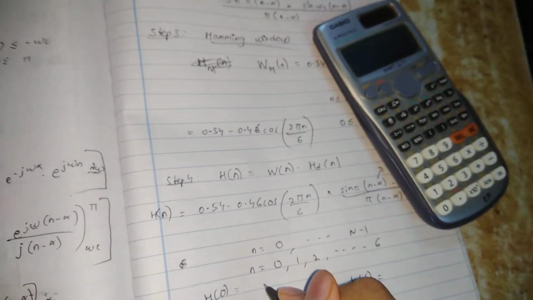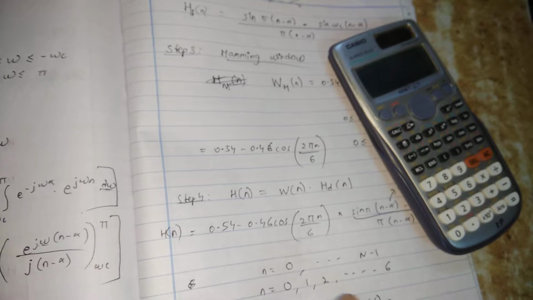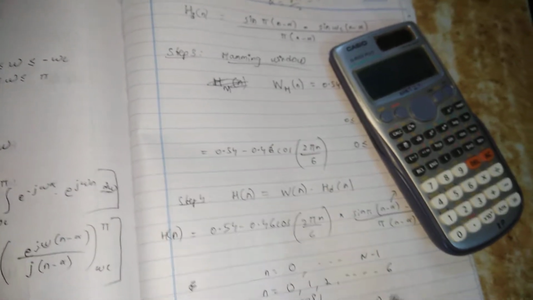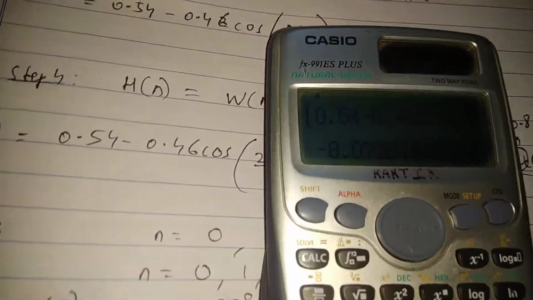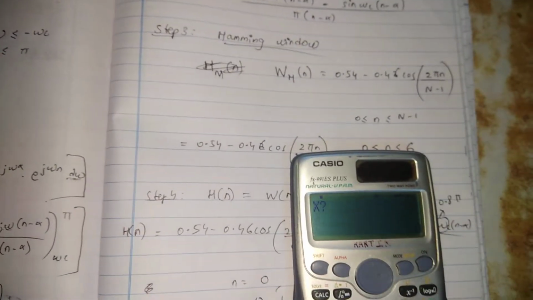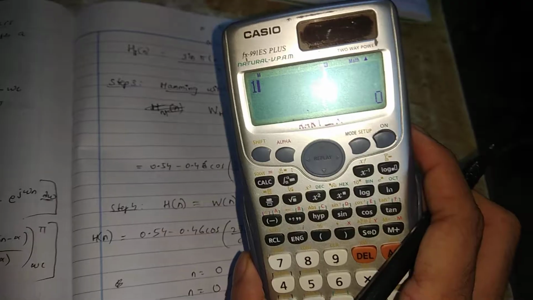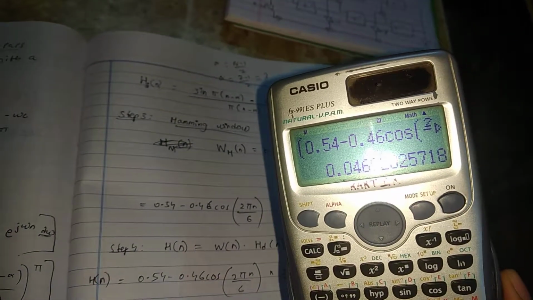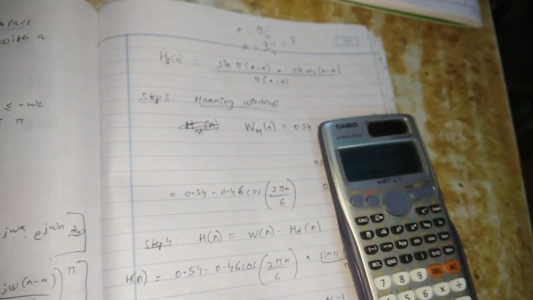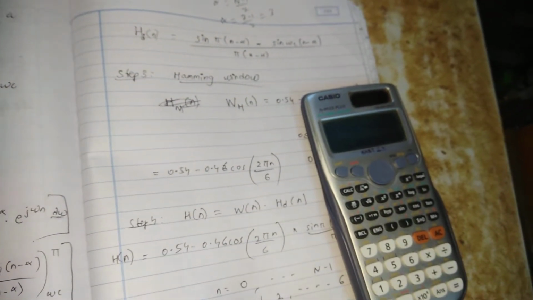So h of 0 will be minus 0.0081. Okay, now press the calc button again. I will write 1 and press equal to. You will get one value, 0.0469.